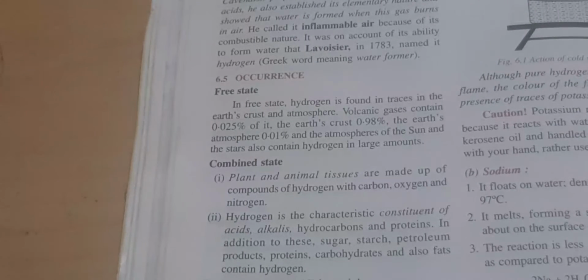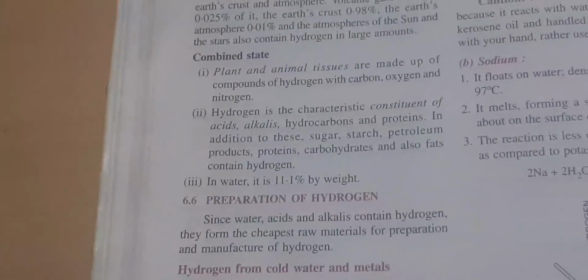In the combined state, hydrogen is found everywhere, in plant and animal tissues. They are made up of compounds of hydrogen with carbon, oxygen and nitrogen. Hydrogen is the characteristic constituent of all acids, bases, alkalis, hydrocarbons and proteins. Even water contains hydrogen in large amounts.